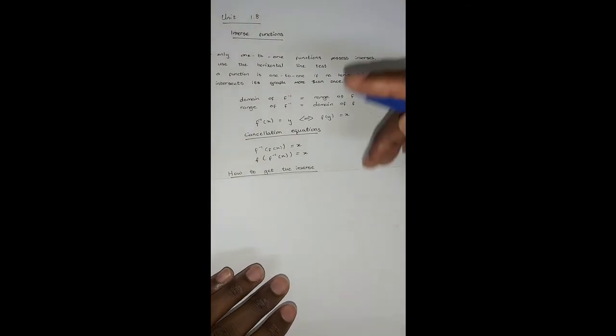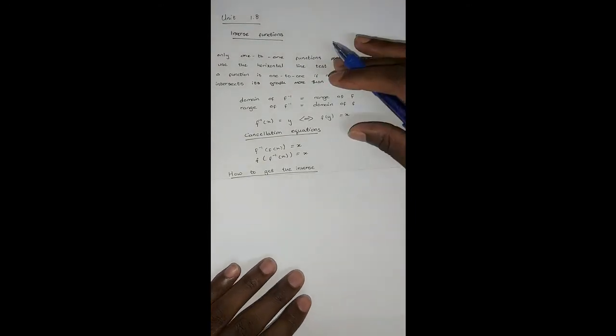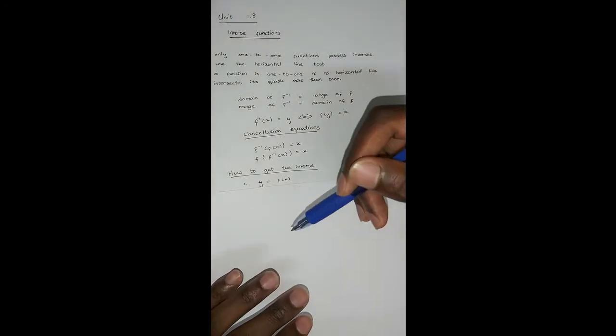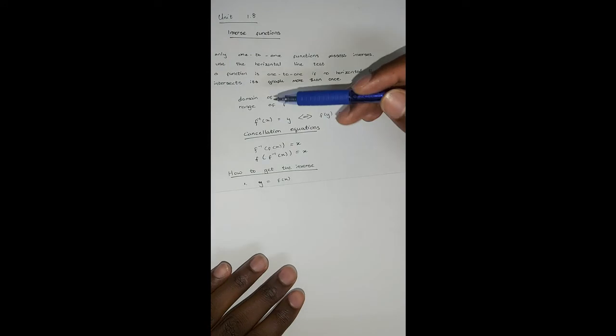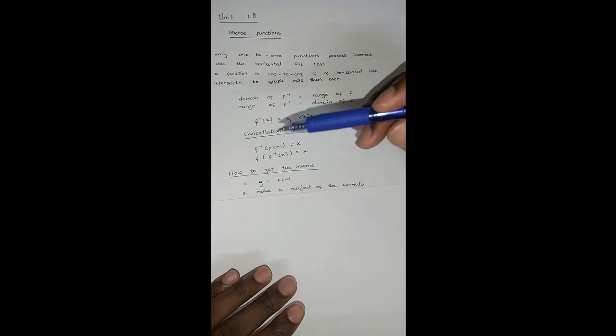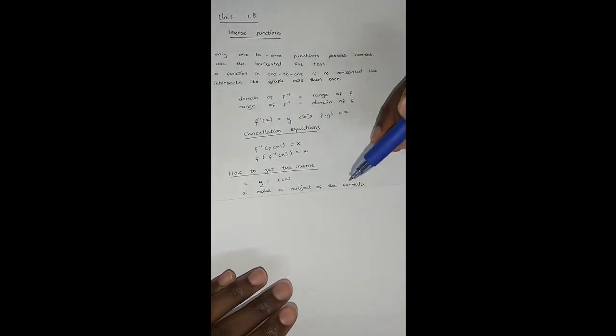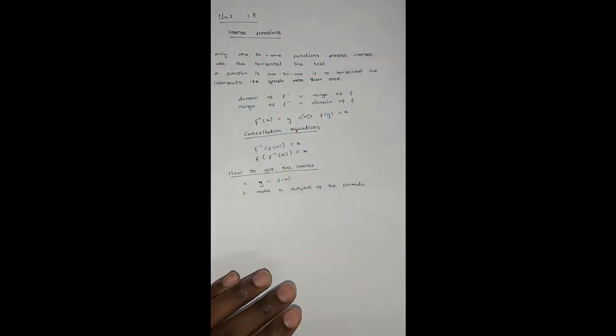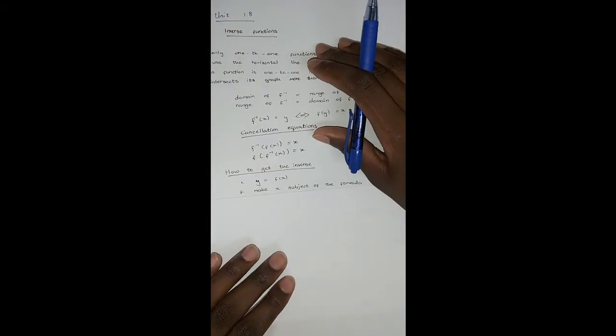Okay, so there is a procedure on how you can obtain the inverse of any function. The first step is where you have your f of x, substitute it with y, and then you make x the subject of the formula. So you take x to one side and everything else to the other side of the equation.